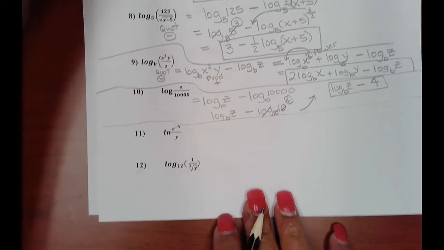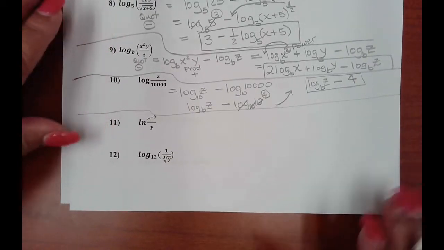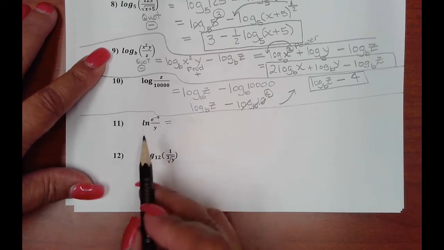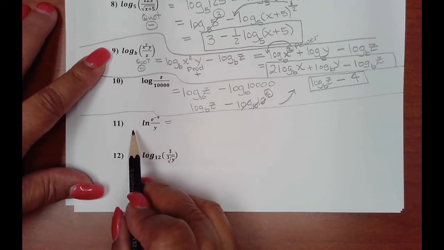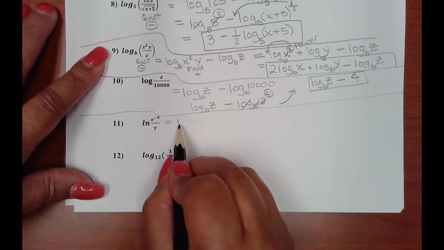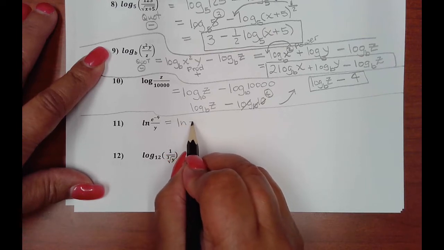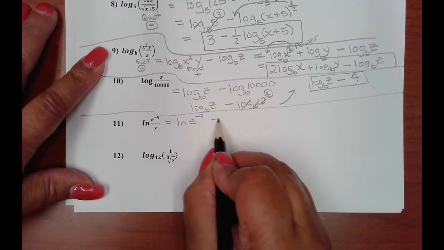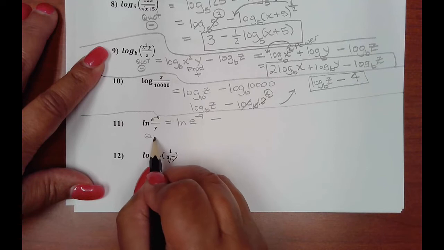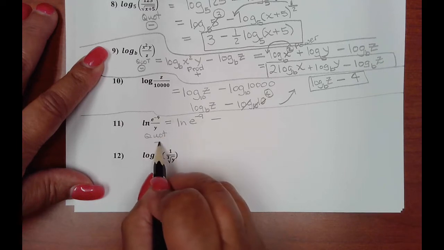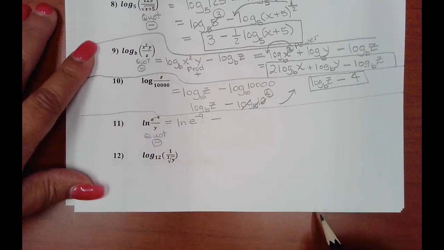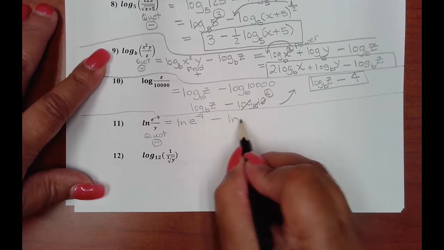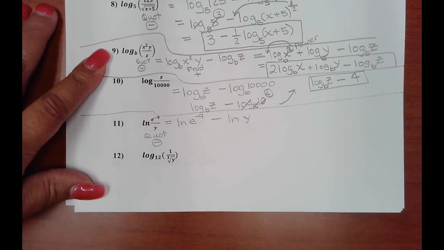Okay, moving to number 11. In number 11, this is a natural log. Natural log has a base of e and only e. First, I'm going to apply the quotient rule. It's natural log of the top minus, okay, we take apart any kind of a quotient using a minus sign. So a quotient becomes a difference. So it's log of the top minus log of the bottom, both with base e.